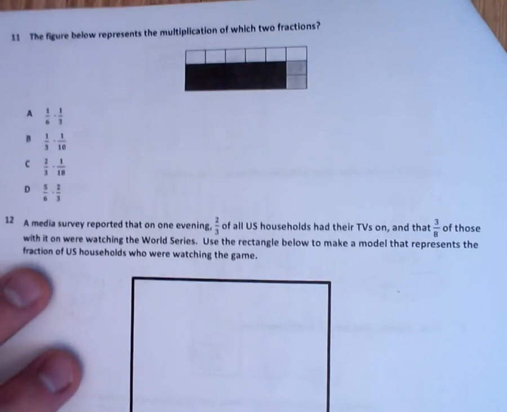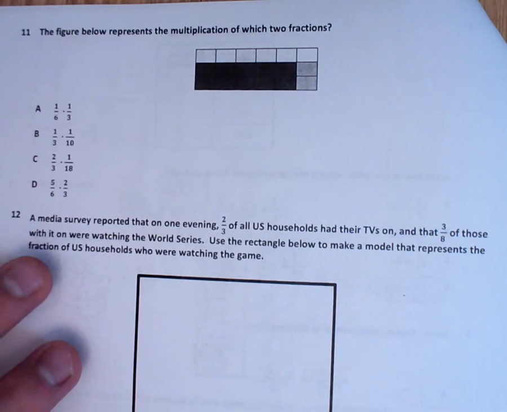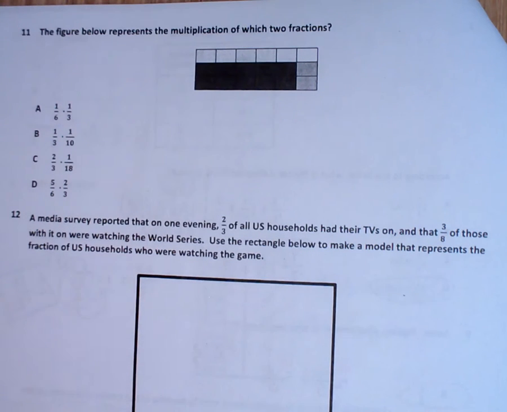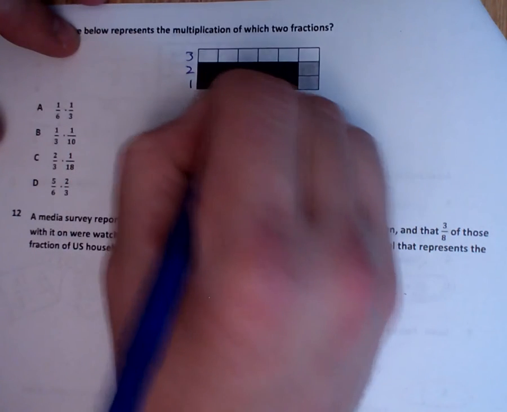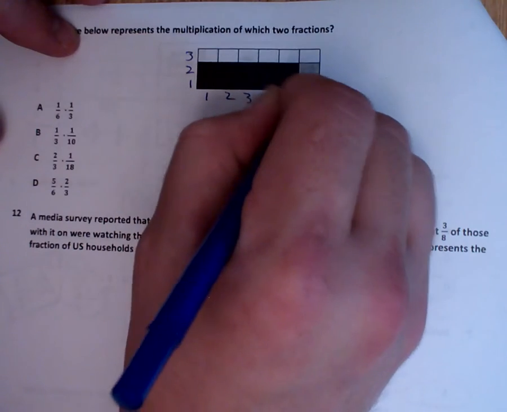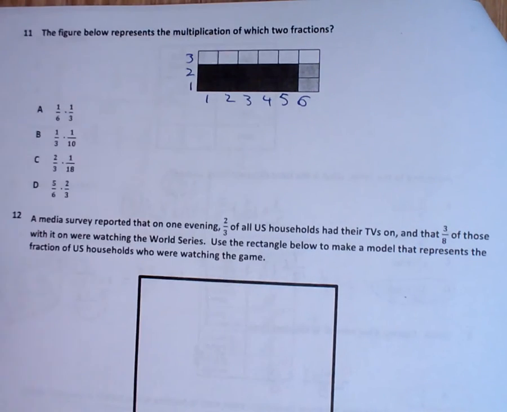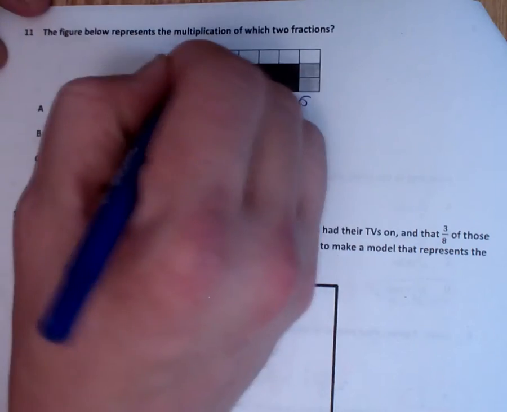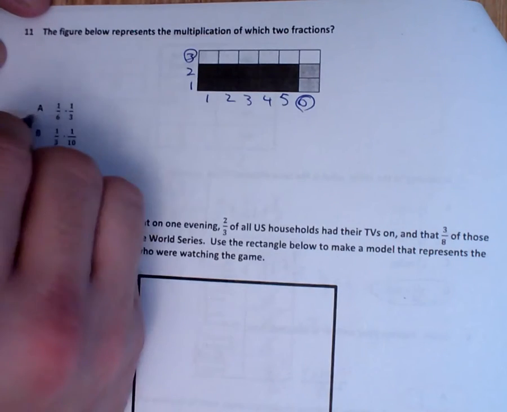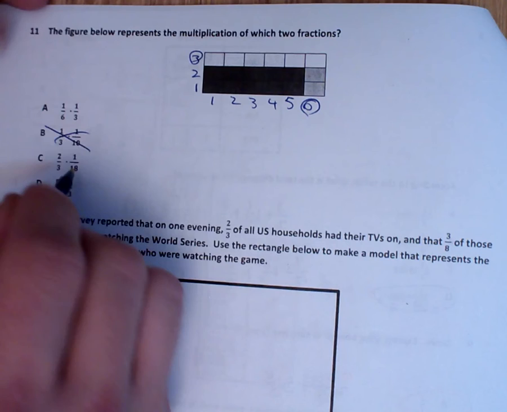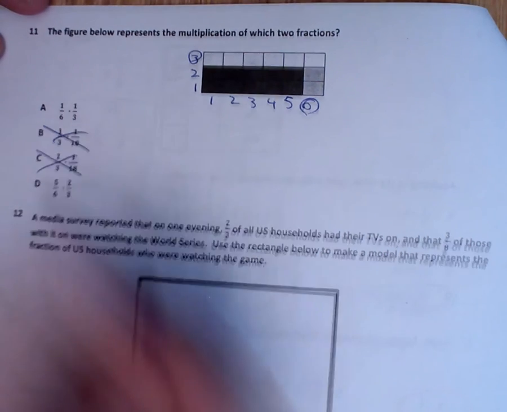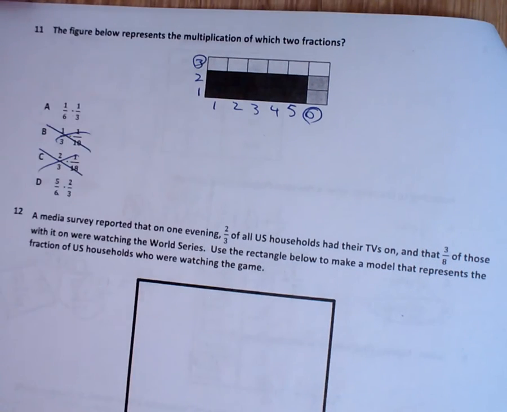Number 11, lava blocks. Oh, how I miss lava blocks. I love lava blocks. All right, start with your darkest shaded corner. That would be the bottom left one in this case. So 1, 2, 3. 1, 2, 3, 4, 5, 6. It says, which multiplying fractions is that? Well, this has 3 and 6, so it can't be this one. Could be that one if the 6 was times 3, but then that doesn't make sense. Nope. 6 and 3, 6 and 3. It's going to be the first one or the last one.